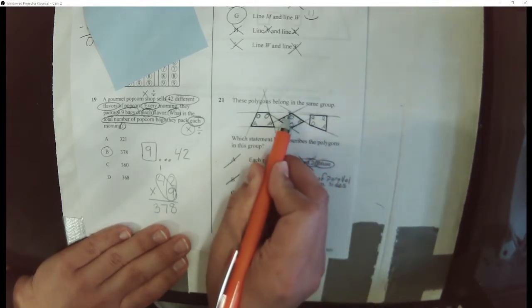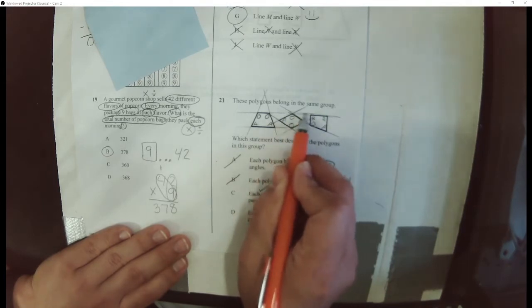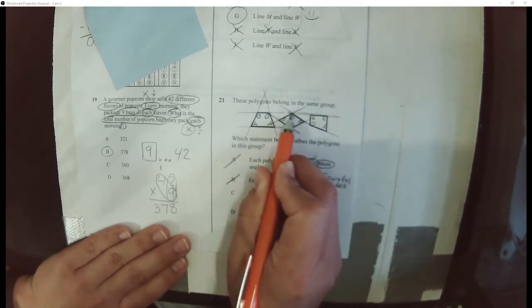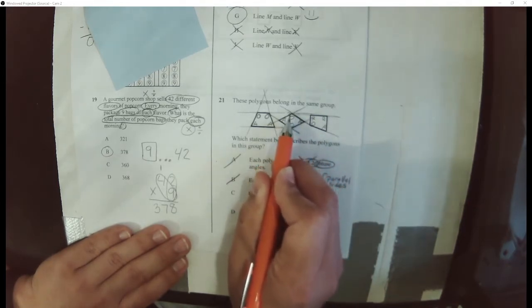All up to the last shape. If it has a set of parallel sides, we know our answer. If there's no sets of parallel sides, we have to look for another one. See the top and the bottom. Nope. If I stretch out the top and the bottom, they're going to run into each other over here.